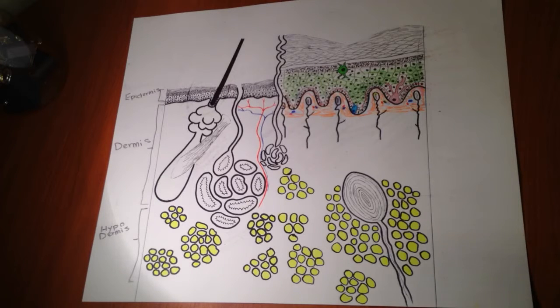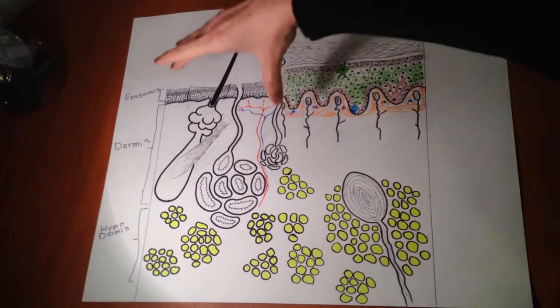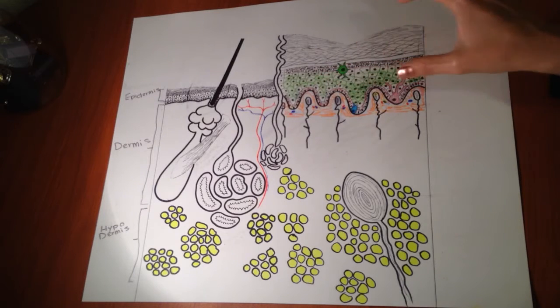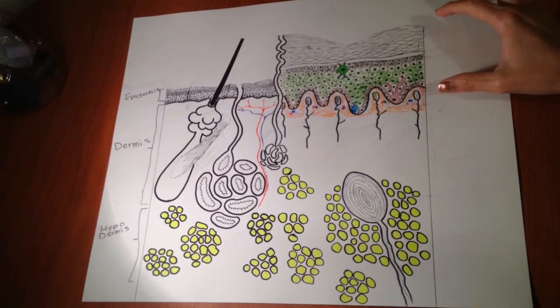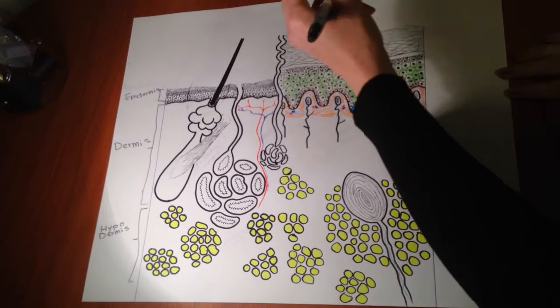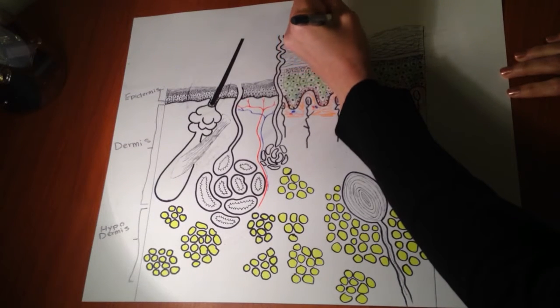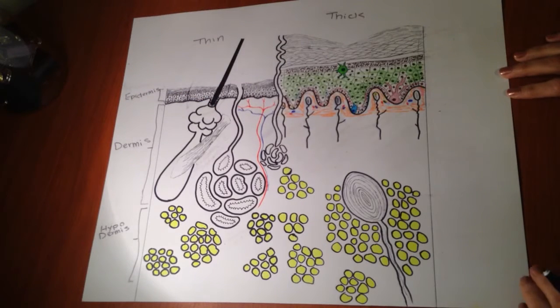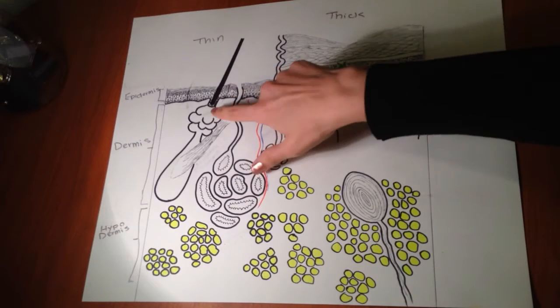In this video, I'm going to talk about different layers and structures of the skin. So the first thing that I want you guys to look at is the thick skin versus the thin skin. The thick skin is going to have a much thicker layer of epidermis as compared to the thin skin. So I'm going to go ahead and label them. Here's thick, here's thin.